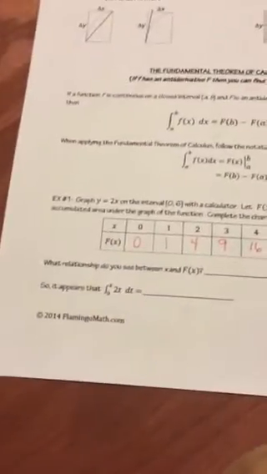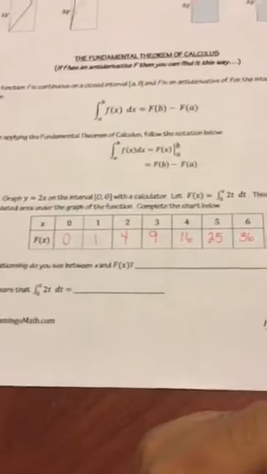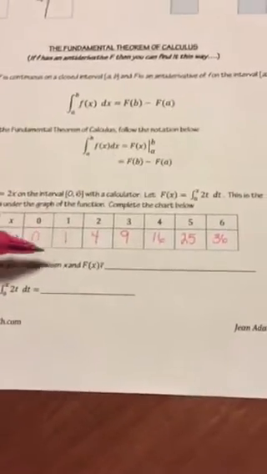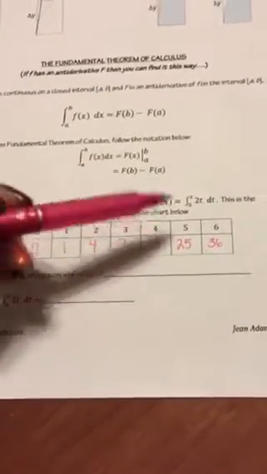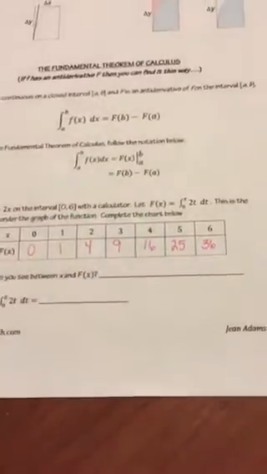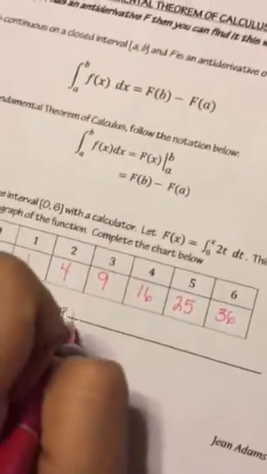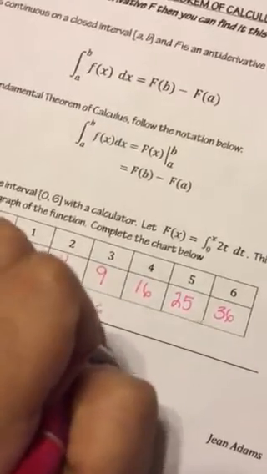So the next question is asking us, what relationship do you see between x and F of x? If we look at just the table, you've got the values of a quadratic function. So the relationship between these two is perfect squares.